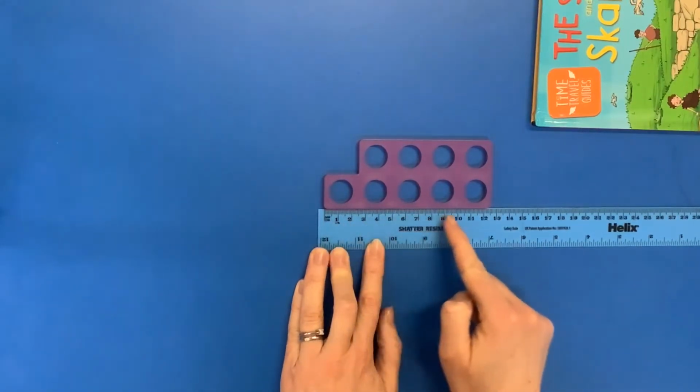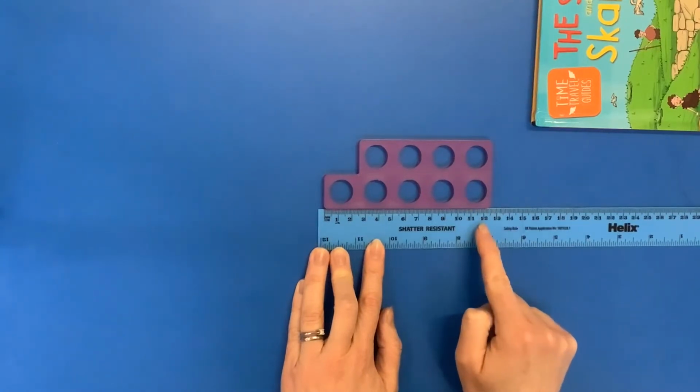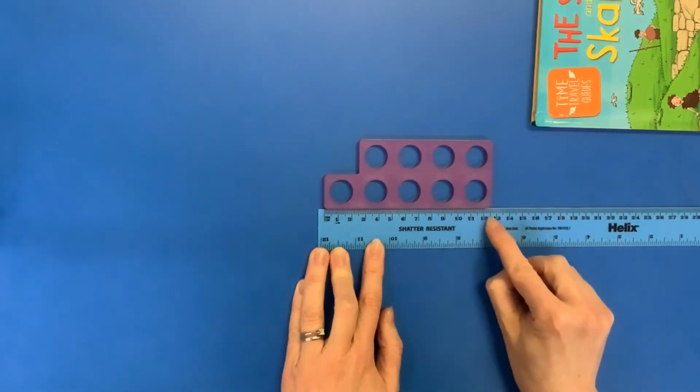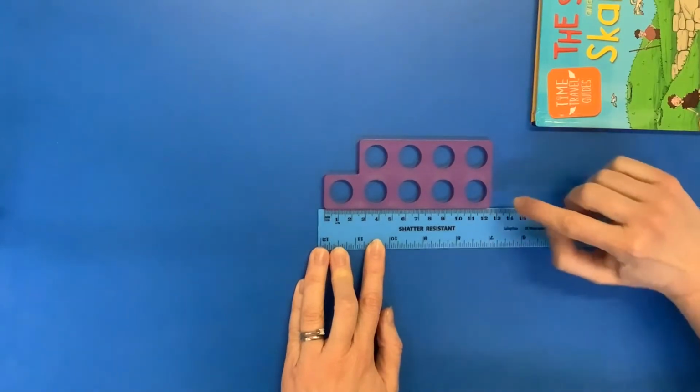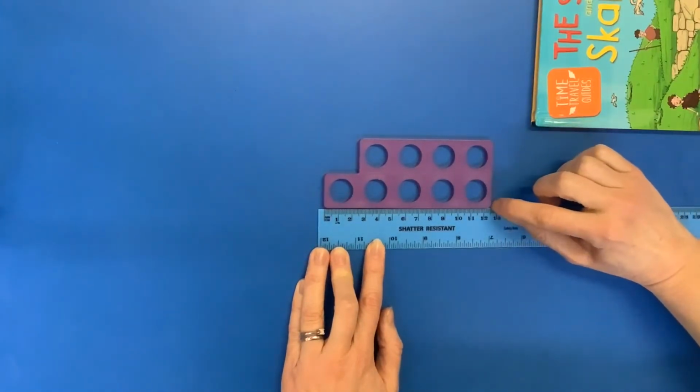Now, going to the end. In Year 2, you probably would have said, oh, that's about 12 centimetres. But now we're in Year 3, we want to be a bit more precise. So looking at it, I would say it pretty much comes to here, which is 12.5 centimetres. If you wanted to be even more precise, you might say, well, actually, it's 12 centimetres and 4 millimetres.